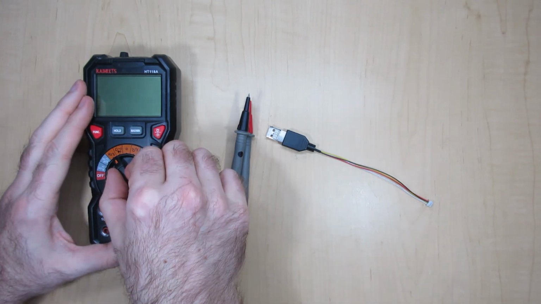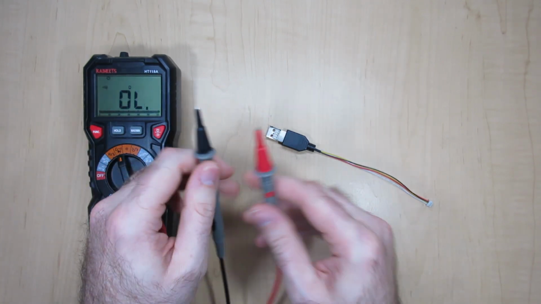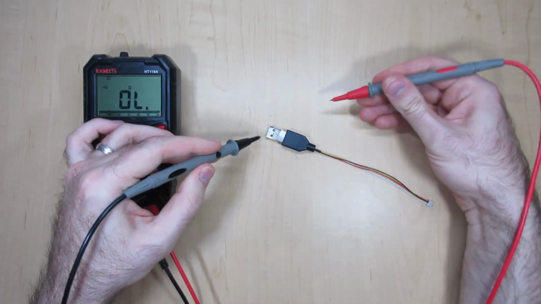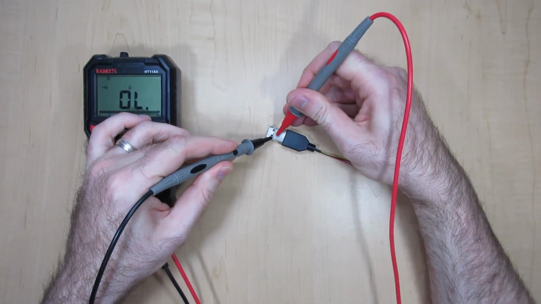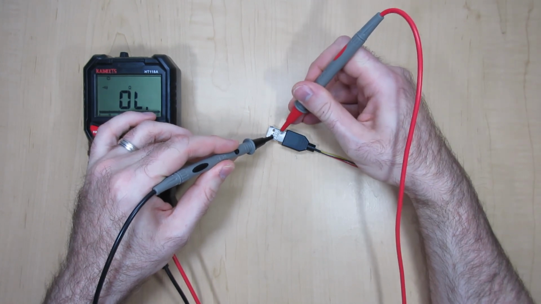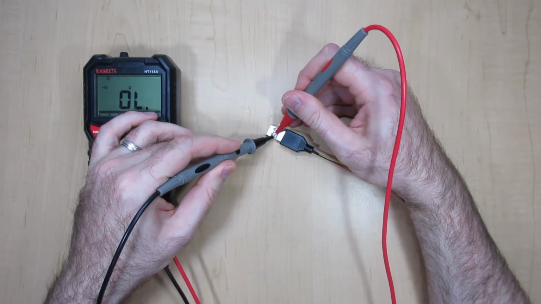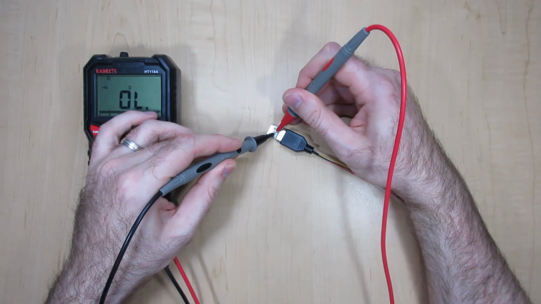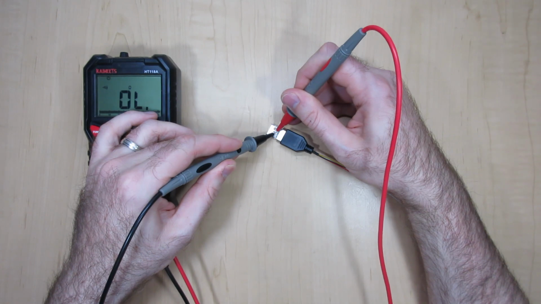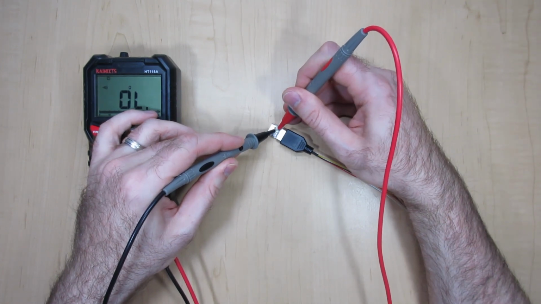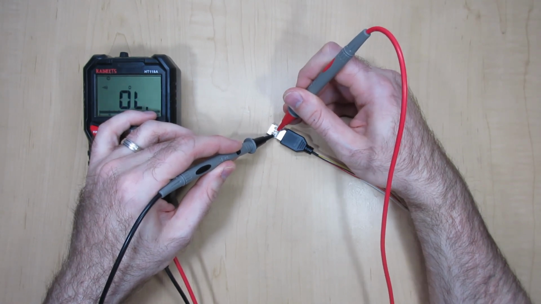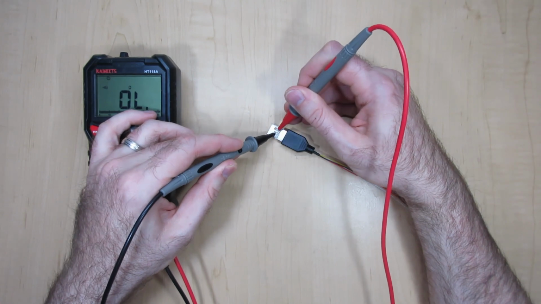So let's get the multimeter activated. Let's do a quick test to make sure the leads are set up correctly, and let's start checking to see if there's any shorts between each of the terminals on the USB side. So far so good. What was that? Oh, I bridged the two accidentally. And I think I've got them all covered. This should be fine. Yep. Okay. All looks good.